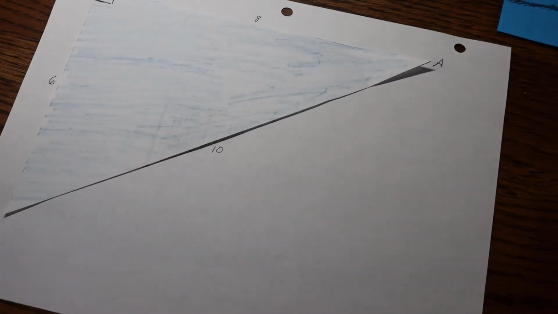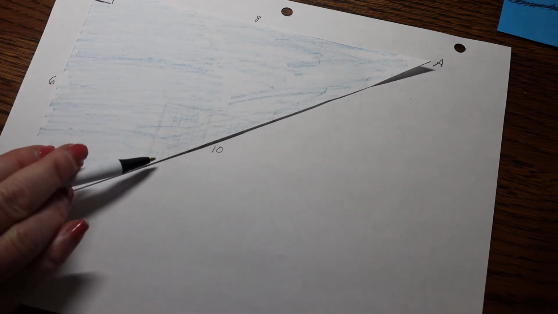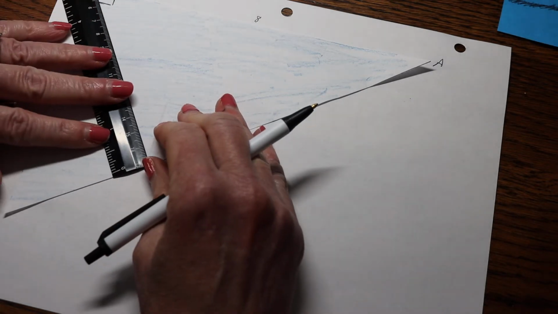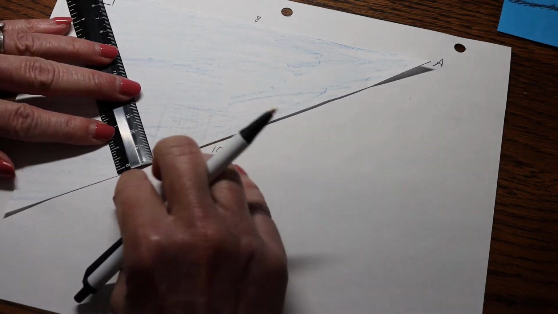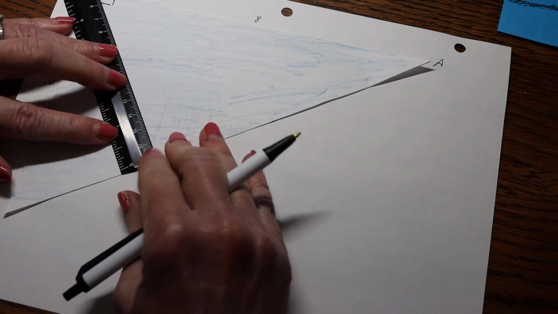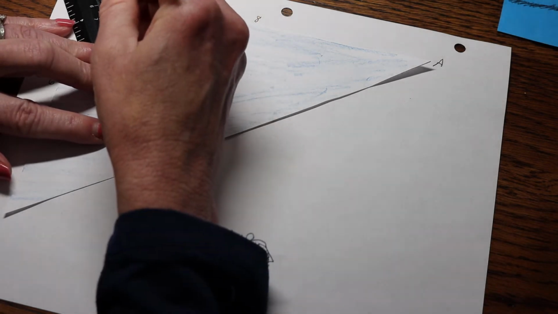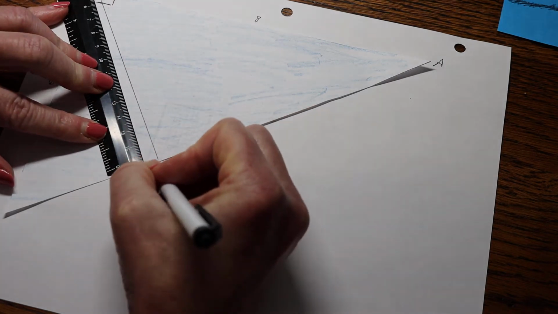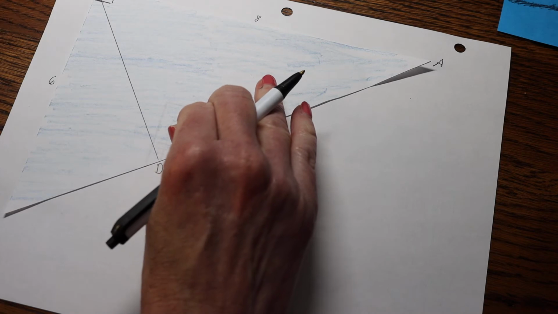In order to look at this similarity property, we need to look at the idea of an altitude. In geometry, an altitude is drawn from a vertex to the opposite side to make a right angle. So I'm going to set this up so that the bottom of my ruler is equal with the hypotenuse, get right up in that corner, draw that altitude, and label that as point D.